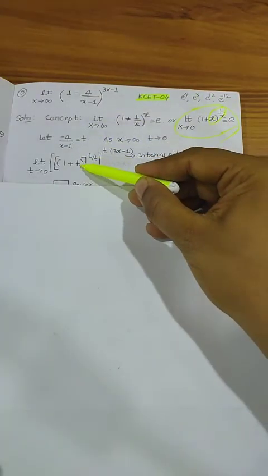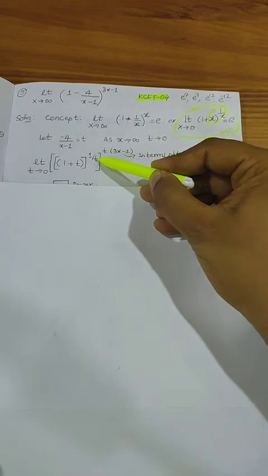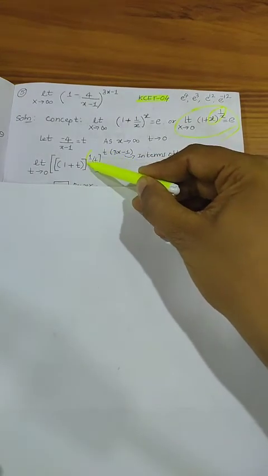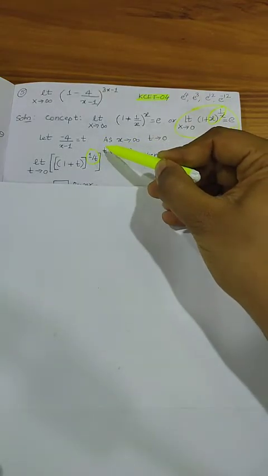Whenever we have x, its power is 1 by x, which means we have to ensure that the power and this term are reciprocal of each other. Therefore as it is t, I must take 1 by t as the primary power. As 1 by t is an extra power which was not given in the problem, I have to balance the power.